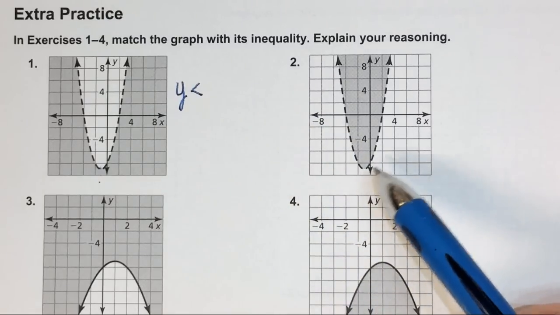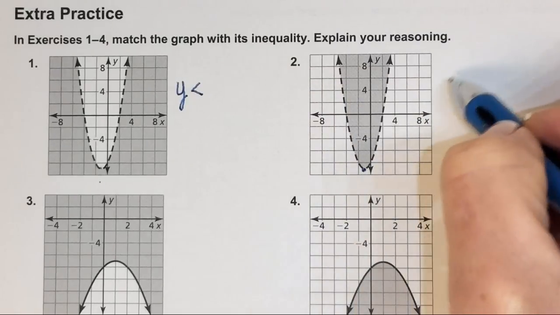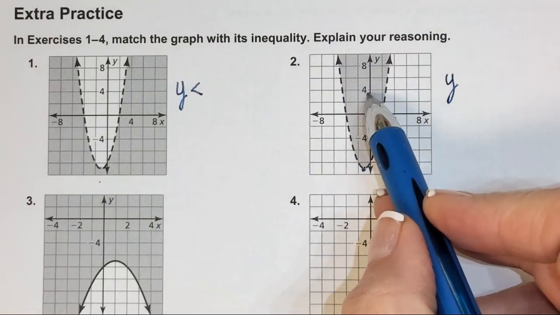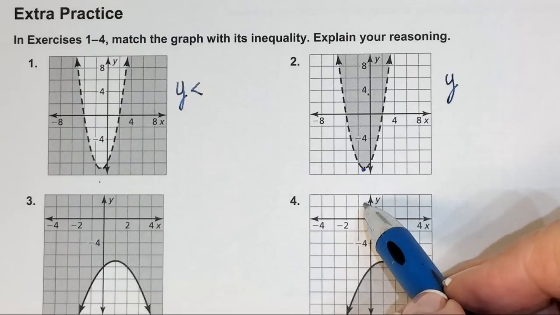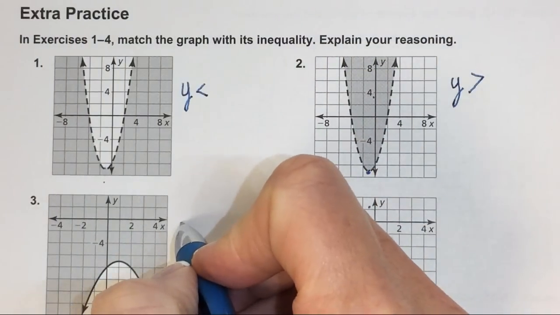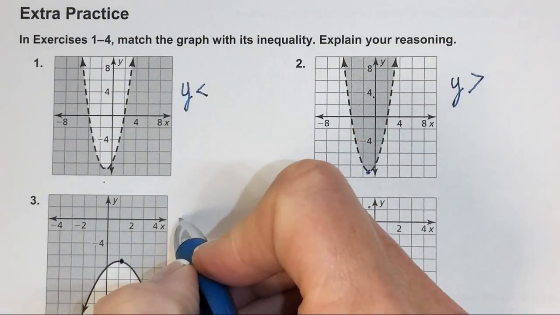Over here, here's my vertex. So we are shading the y's what? That are greater than the parabola or less than the parabola? Greater than.